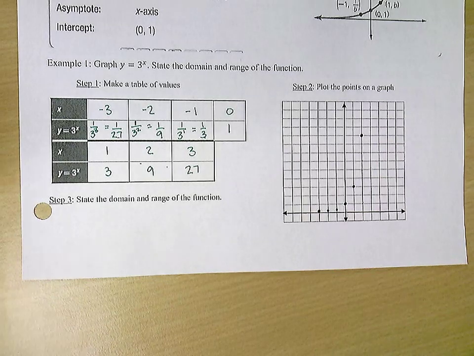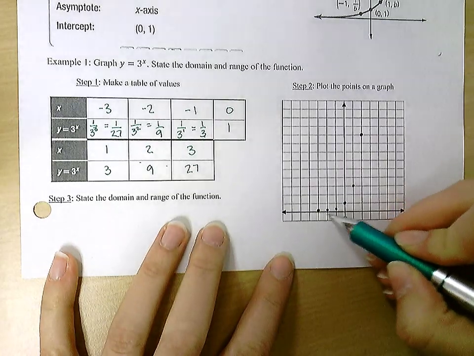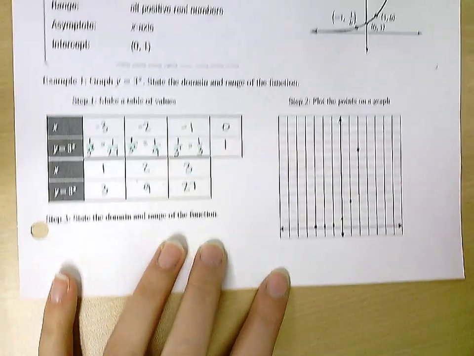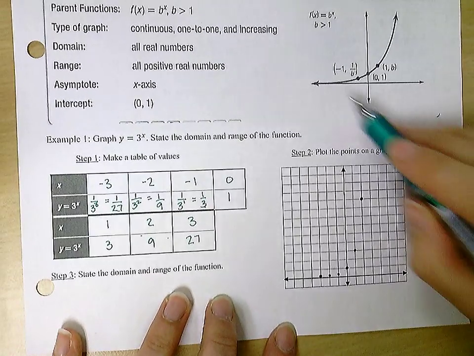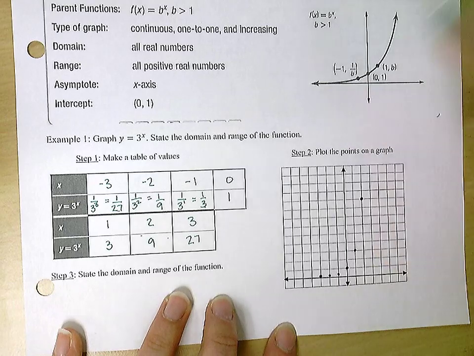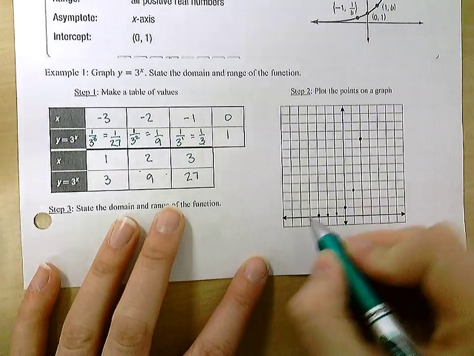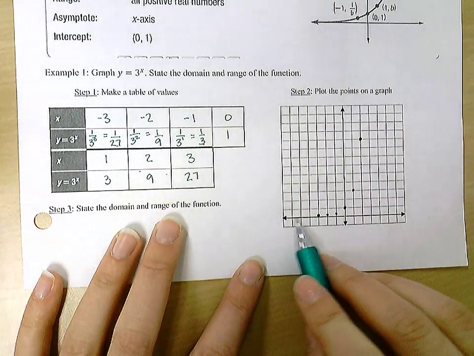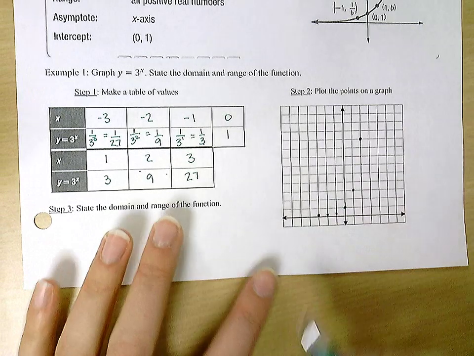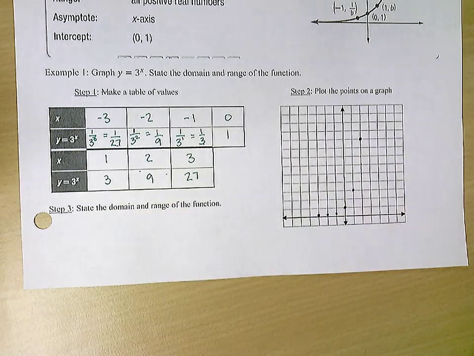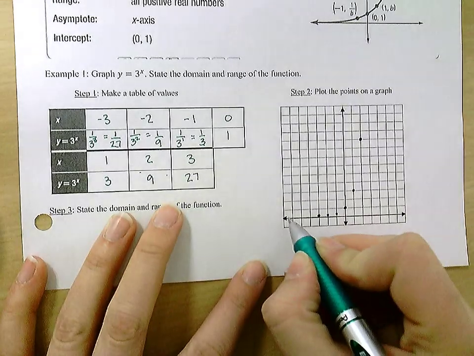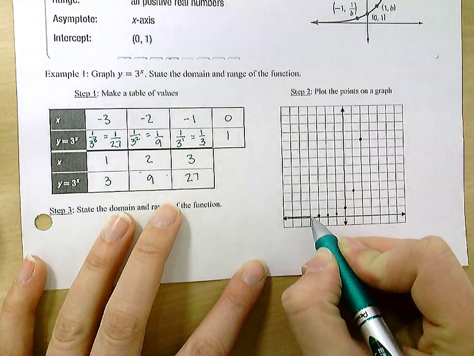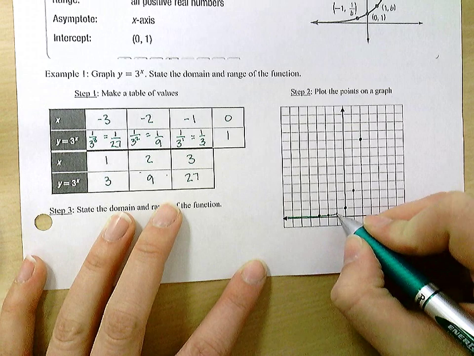You can see how each of those points makes that exponential parent graph, just like it did here. You see that curve, and we have that curve with all of our points. So again, you have an asymptote. Your asymptote is the x-axis. So when you draw in your line, it should not cross the x-axis. You can draw it really close to the x-axis, but it should not cross it.